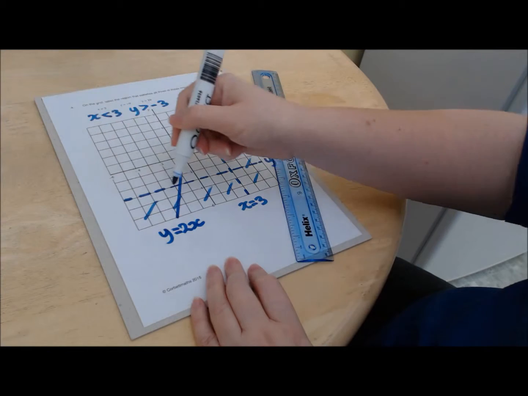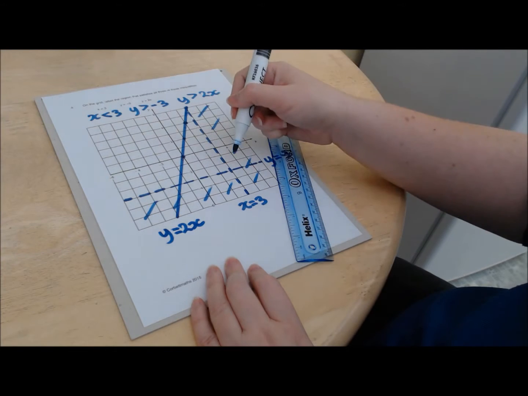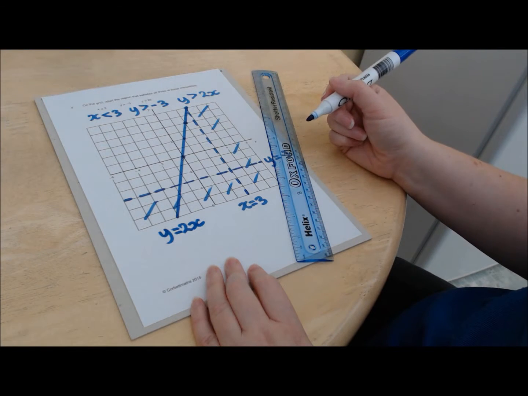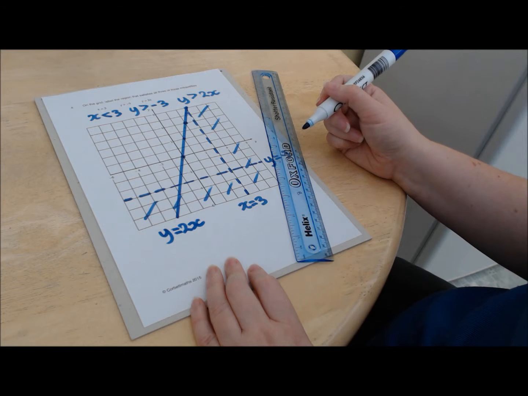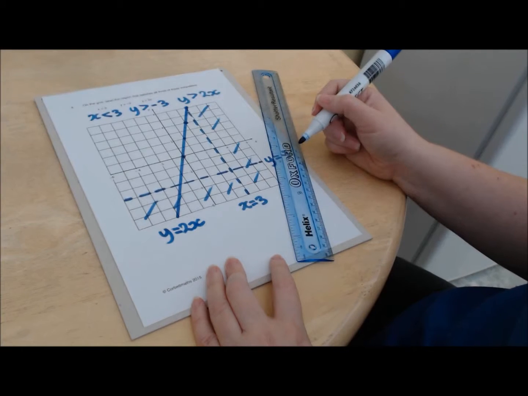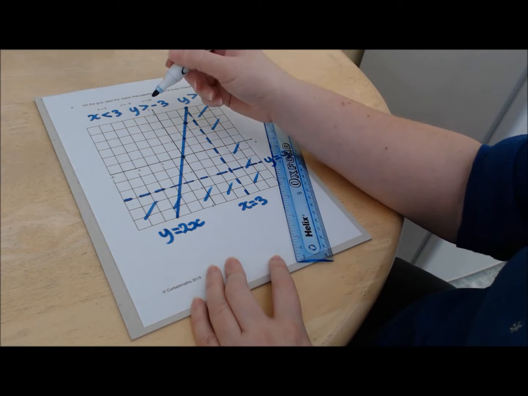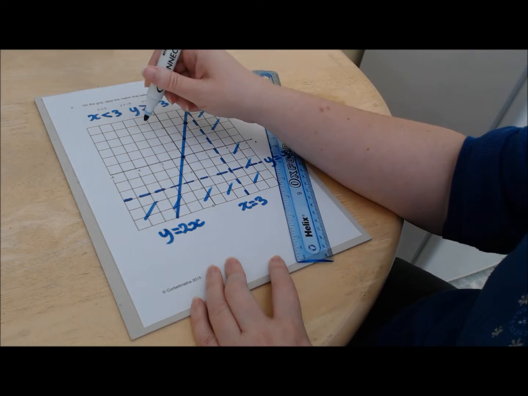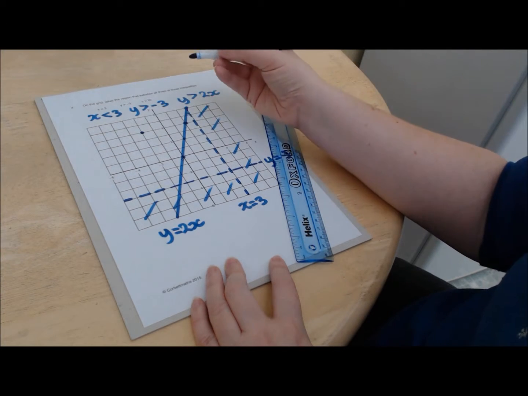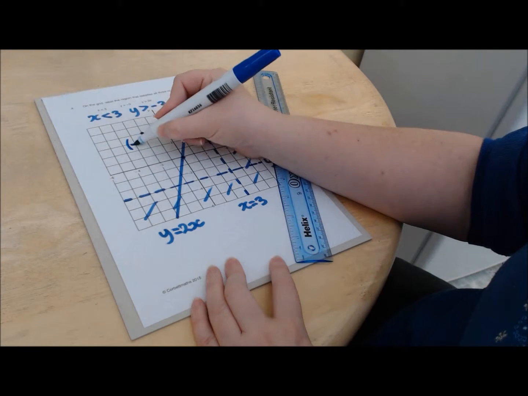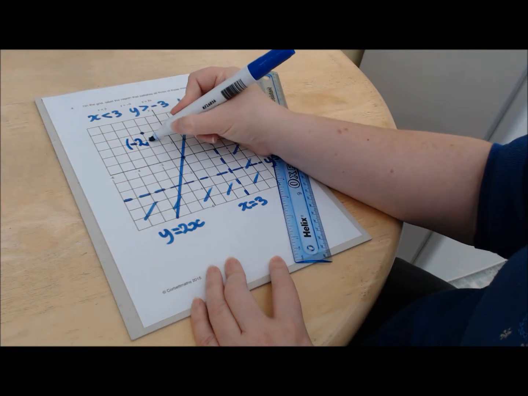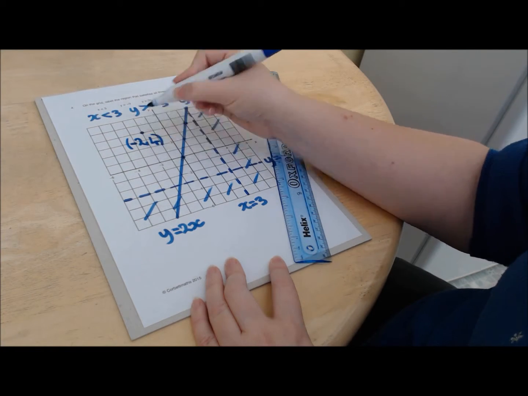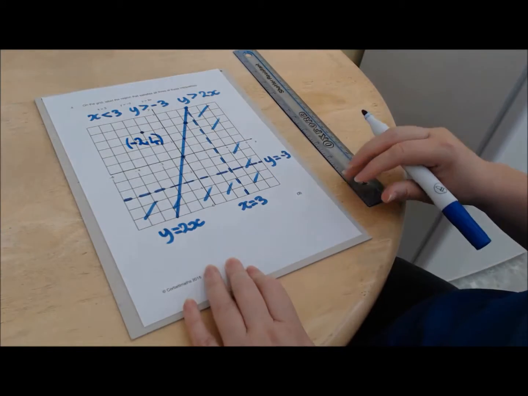So we've got this region here, which is split into 2 parts, and we've got to figure out which part it's in. So I'm going to pick a point in one of the regions. Okay, so I'm going to pick, just to be a bit contrary, this one here. So the coordinates of that point there are -2 and 4. So x is -2 and y is 4.